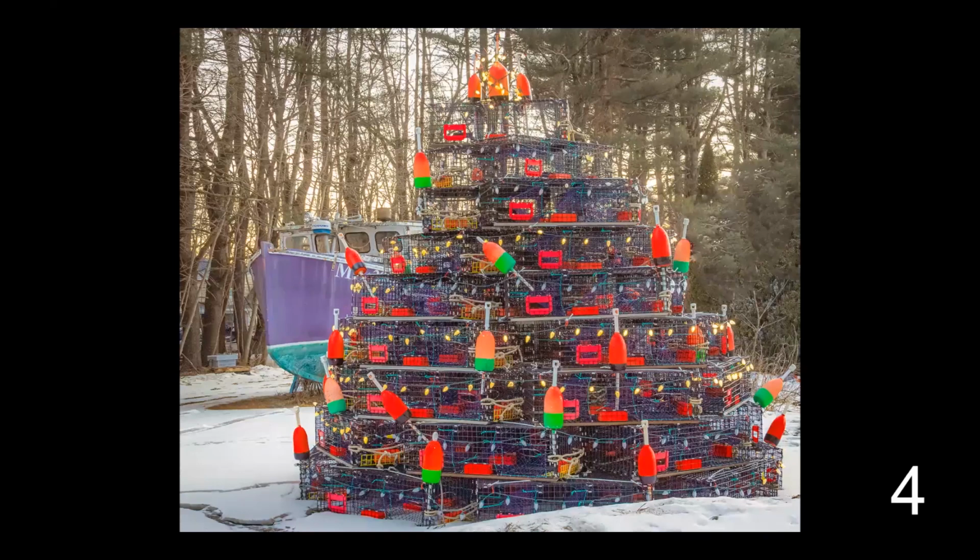So here's number 4. I had trouble with this one, getting it to work with making the red in the buoys red rather than pink. I wasn't real creative with it, and I pretty much followed what you had done with yours.